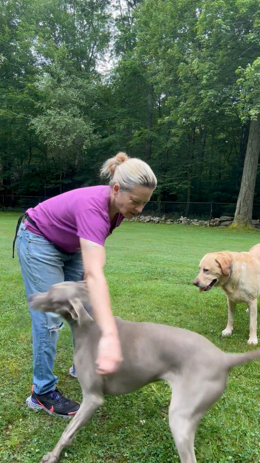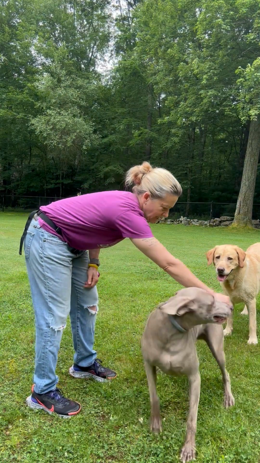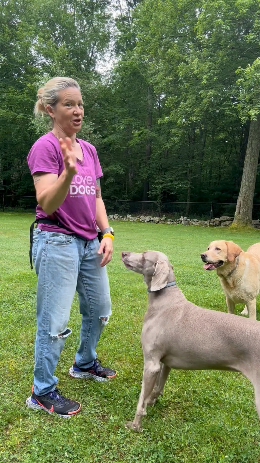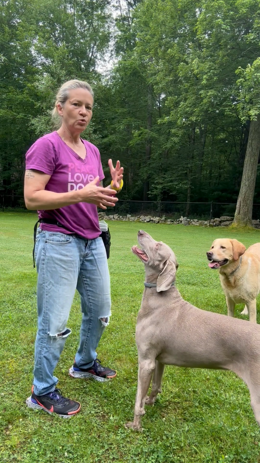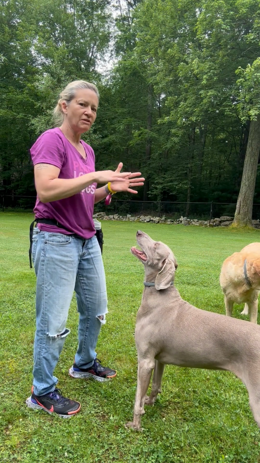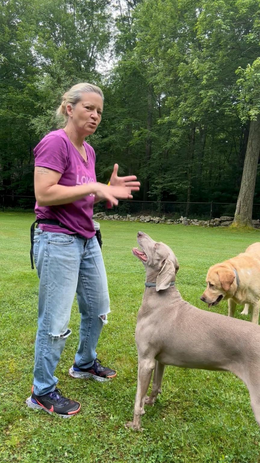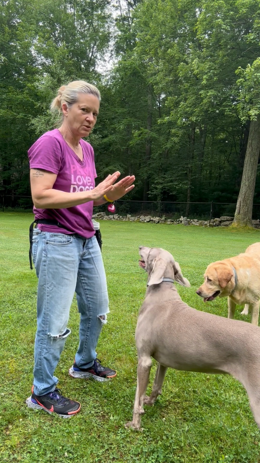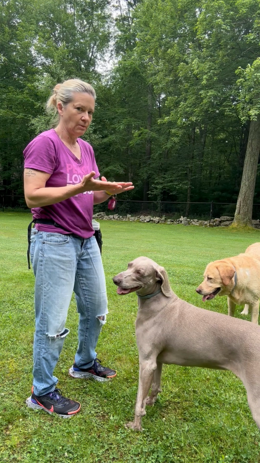So you can see Basil's a little bit quick. And you can see how excited she is about following the food, so that's good. All right, so that lure used maybe 3 to 5 times. Okay, we want to keep it as few repetitions with food in our hand as possible. Otherwise, it becomes a bigger problem, okay?